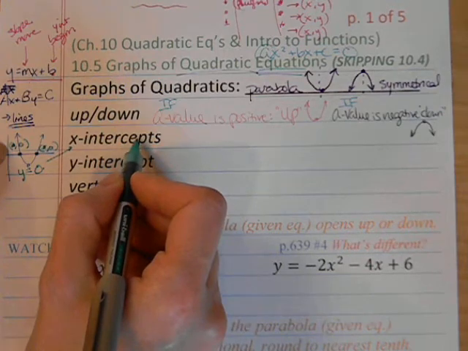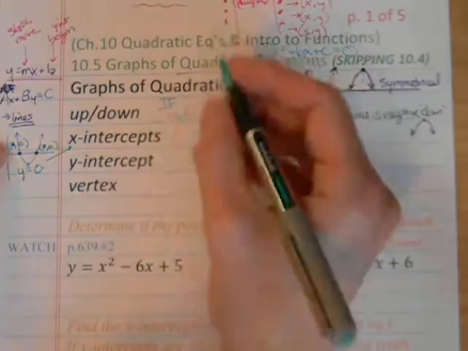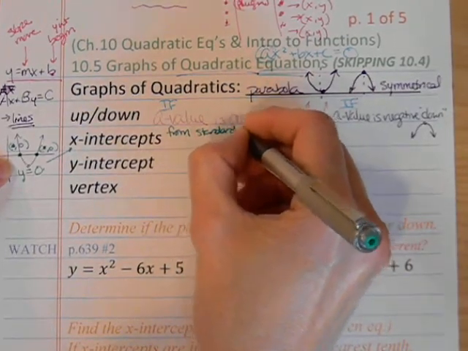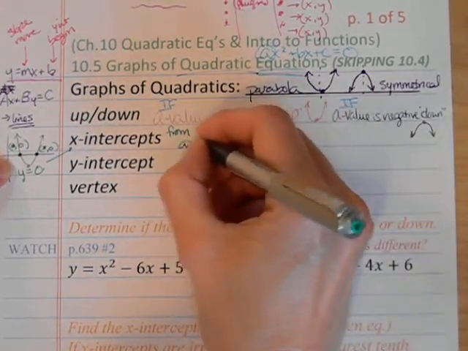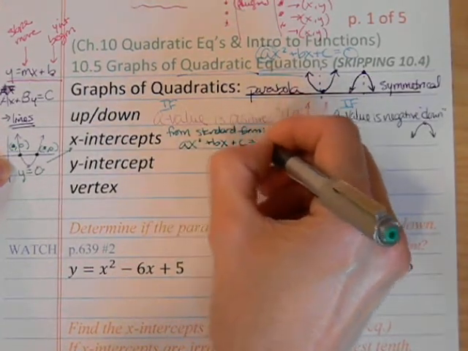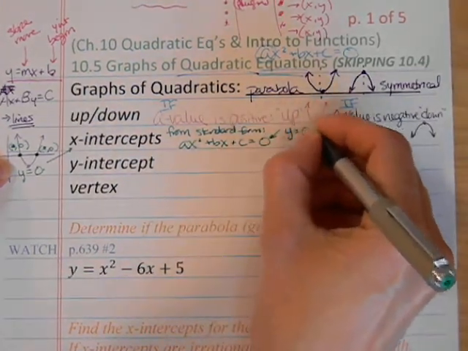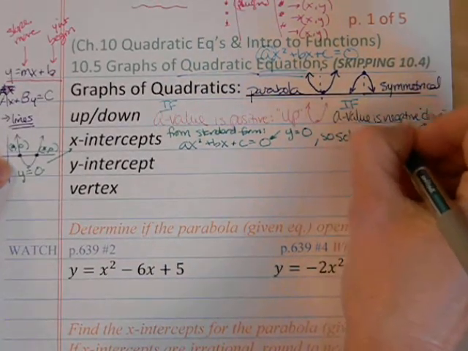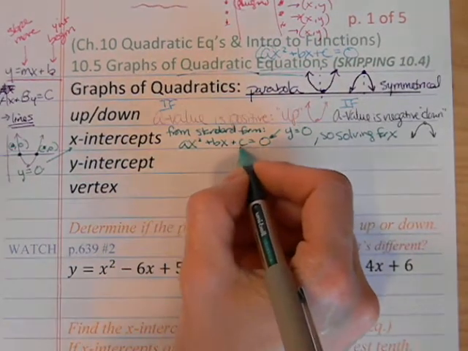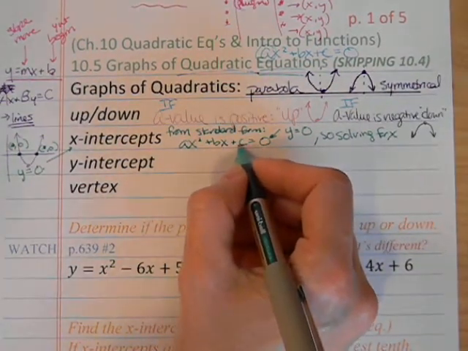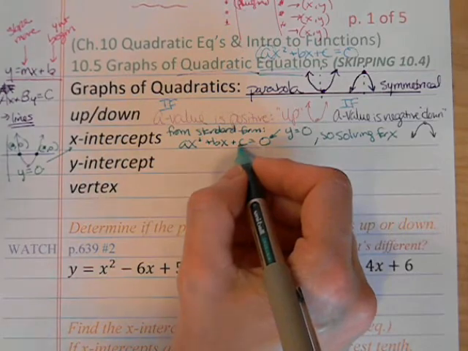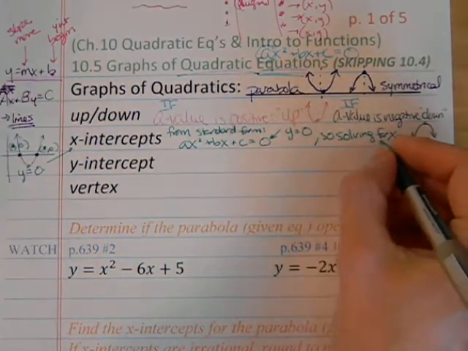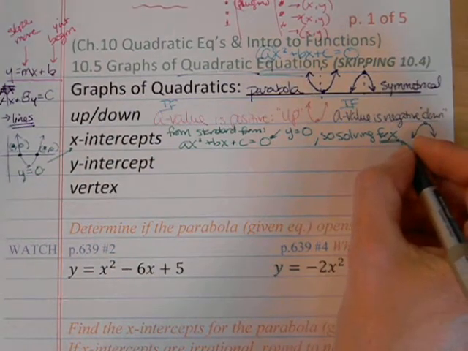Well, how do you get y equal to 0? Well, that's in standard form: ax squared plus bx plus c equals 0. There's our y equals 0. So solving for x, all the stuff we've been solving for, factoring and zero product property, square root property, completing the square, which was bonus in 10.2, and now quadratic formula, all that solves for x, and it gets you those X-intercepts.